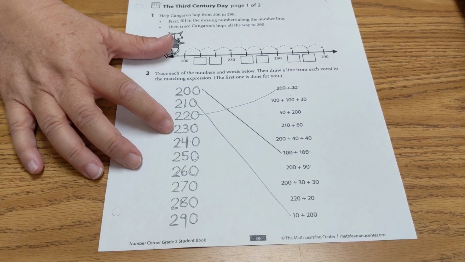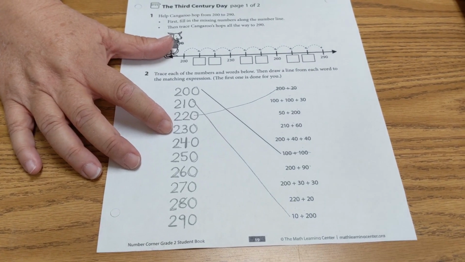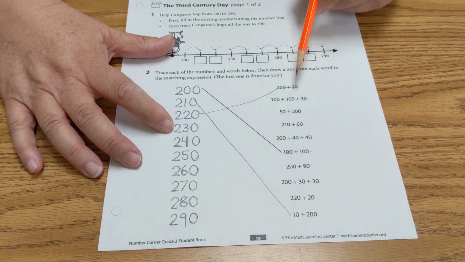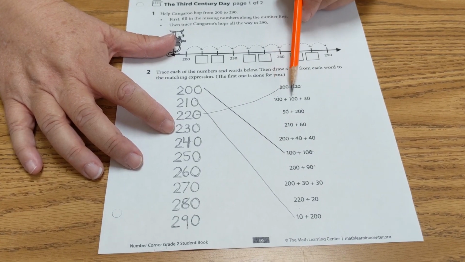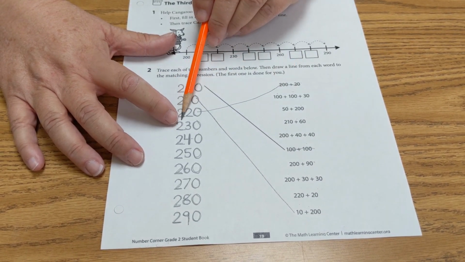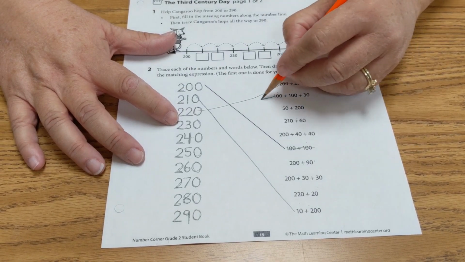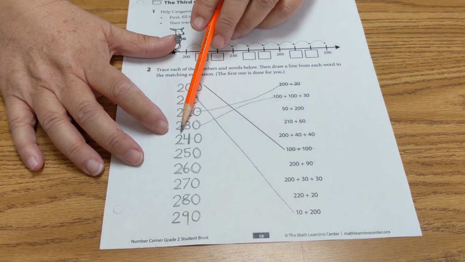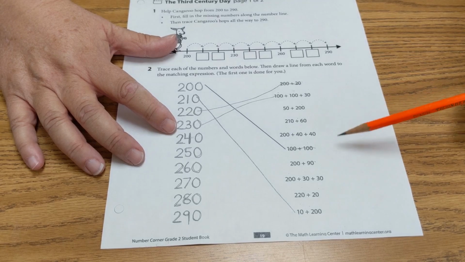Now we're looking for something that equals 230. Oh, that's right. This one that has 100 plus 100 makes the 200, and there's our 30. Okay, 240.